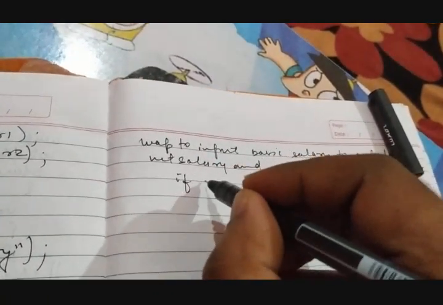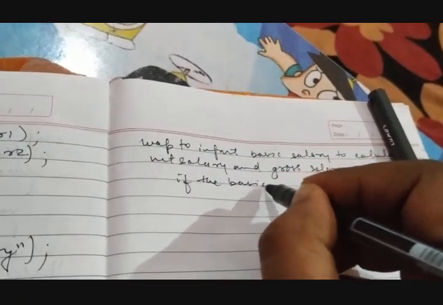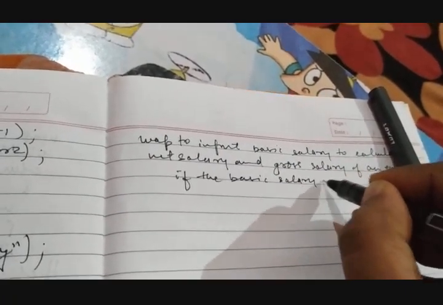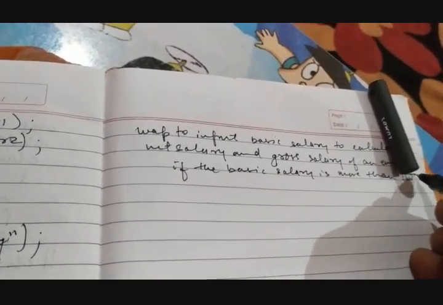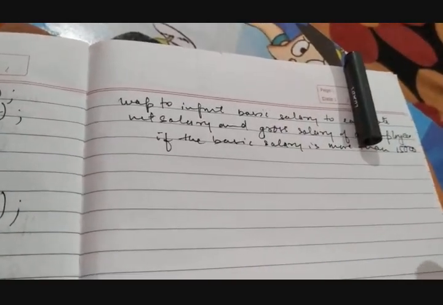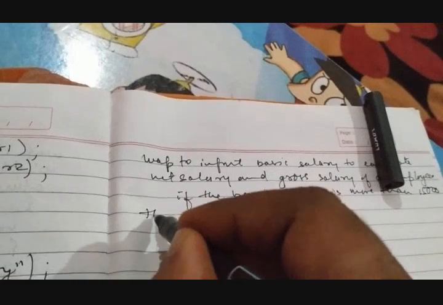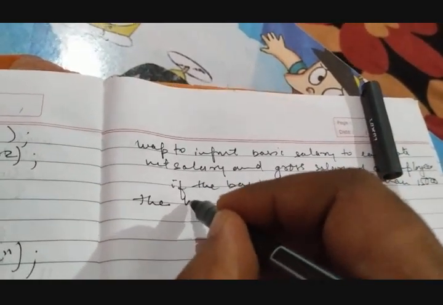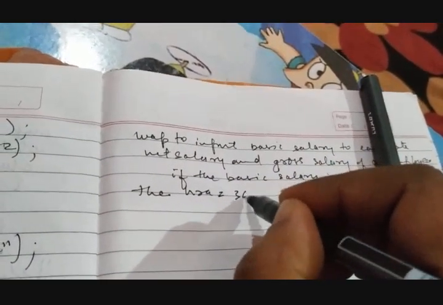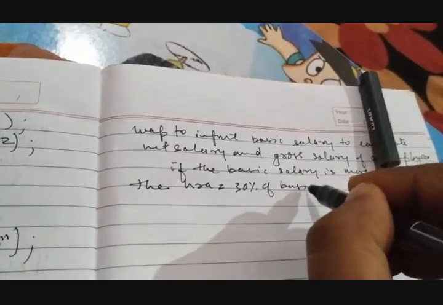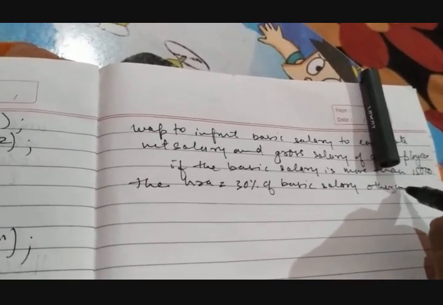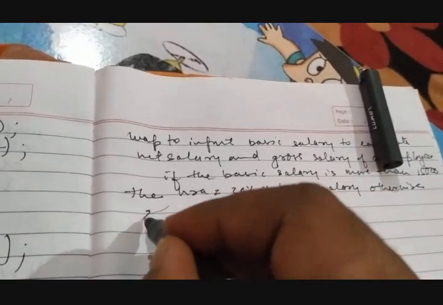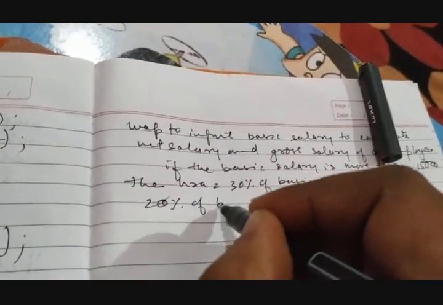If the basic salary is more than 15,000, then HRA is 30% of basic salary. Otherwise 20% of basic salary.